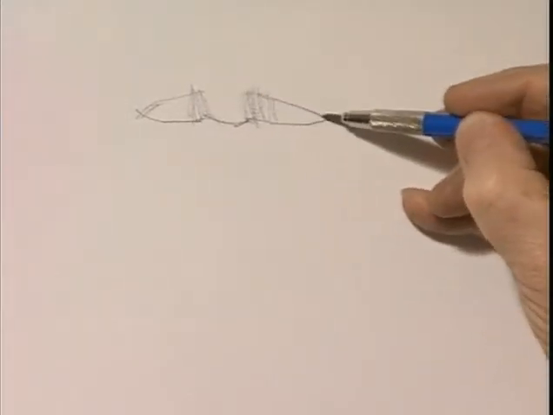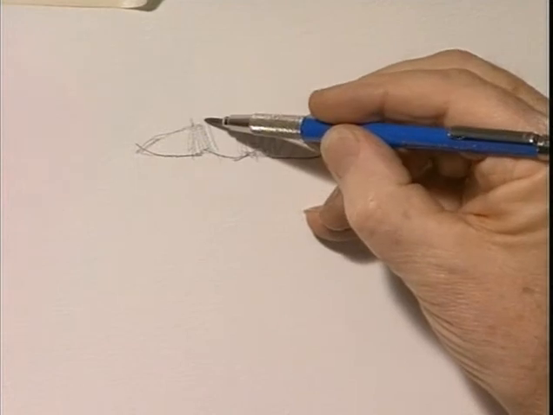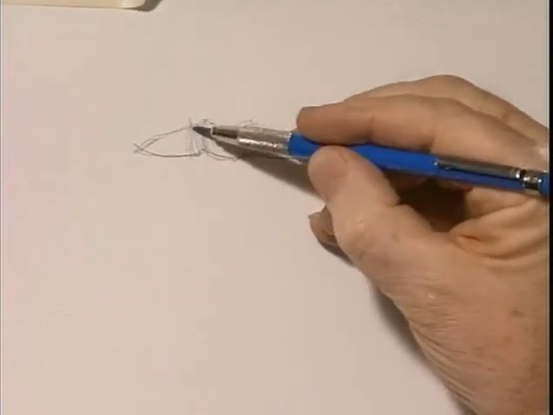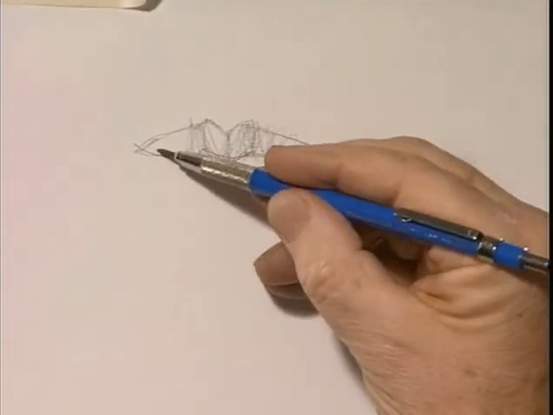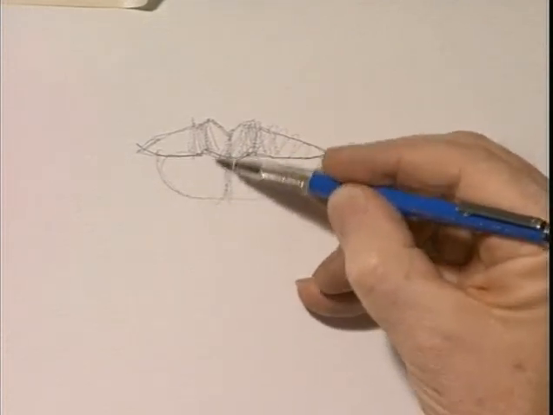Now, I see the upper lip typically as having two lozenge type forms and joined in the middle by a cleft sort of bulb. Typically the lower lip has only two forms.